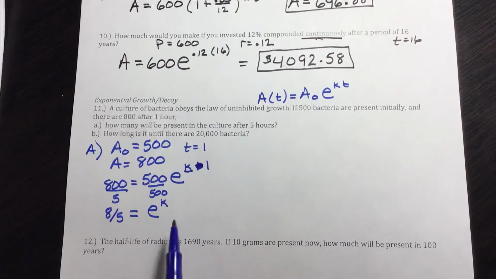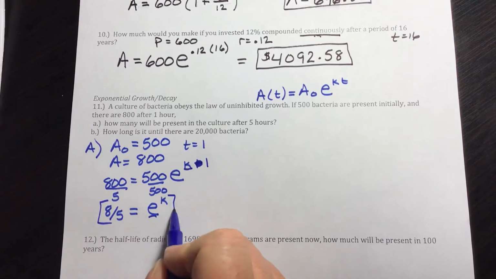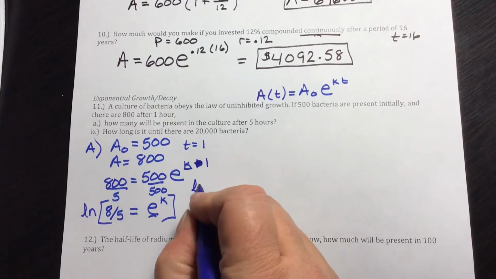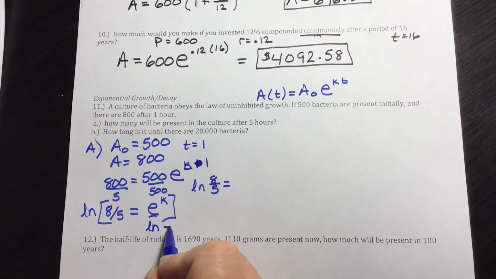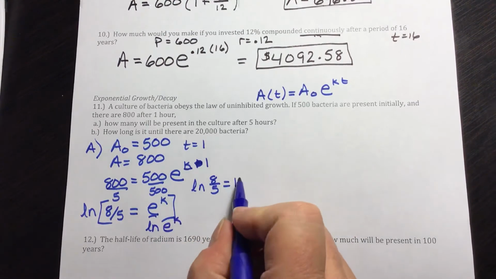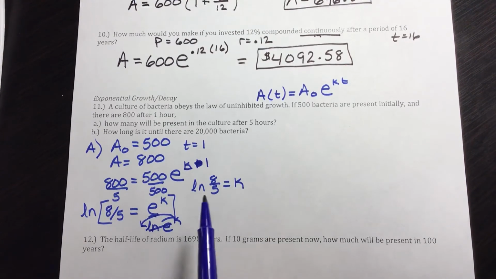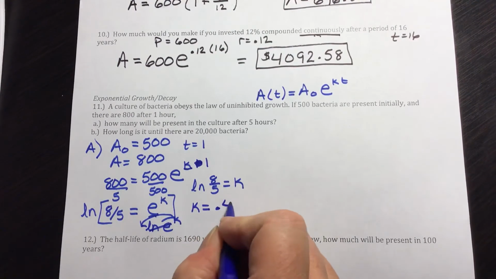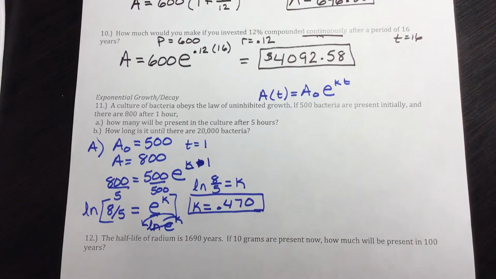Now to get the variable out of the exponent, because I have base e, I definitely want to do natural log on both sides. So I have ln of 8/5 equals, and when I do ln of e to the k, I'm going to bring k out in front, and ln of e just cancels. So k is the value of ln of 8/5, and that value is 0.470. So this is my rate of growth.